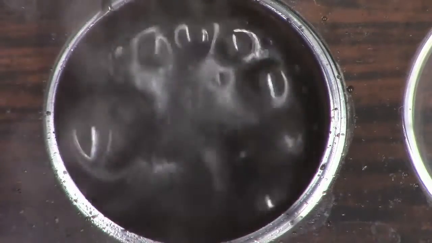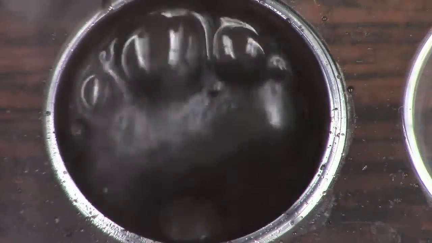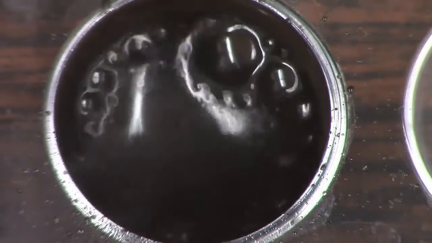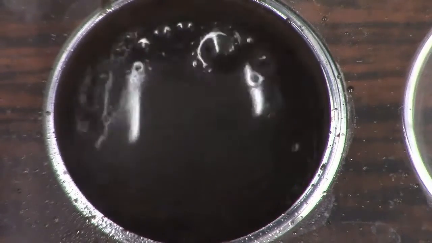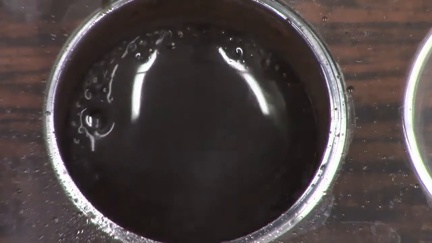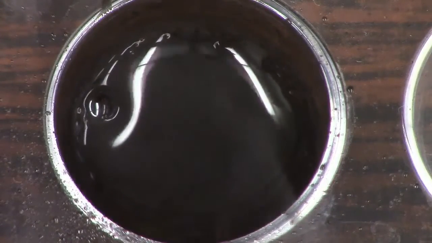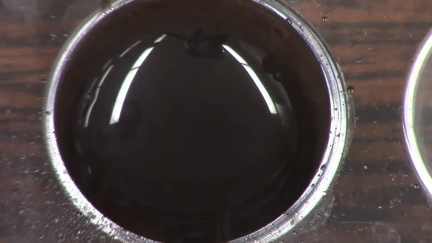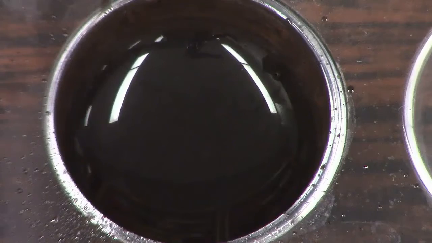So I will tell you now, manganese dioxide is a catalyst. It's not actually reacting with the hydrogen peroxide, right? There's a different kind of reaction that's happening here. It's not hydrogen peroxide and manganese dioxide. Manganese dioxide just speeds up another reaction. So think about what kind of reaction that would be. Think about what bubbles were being given off from that mixture.